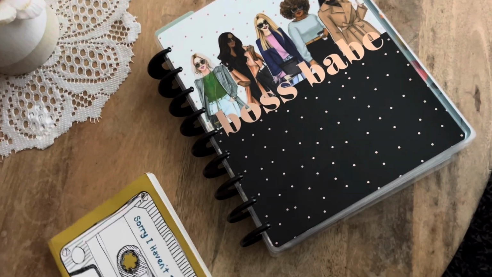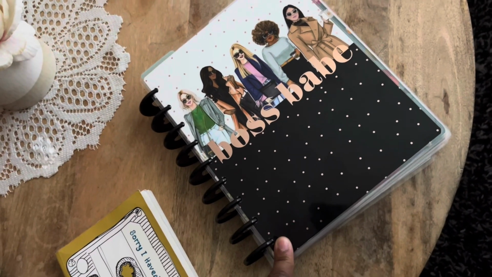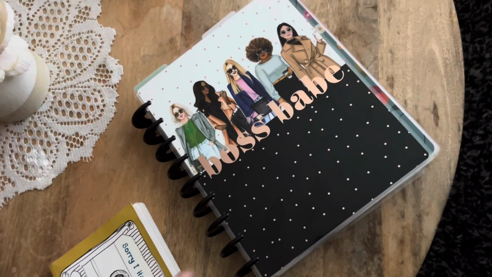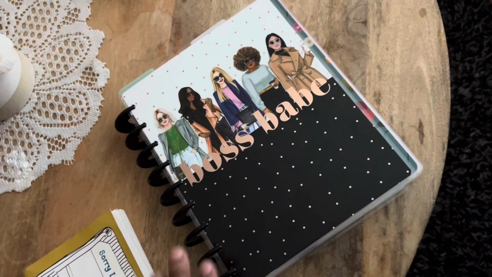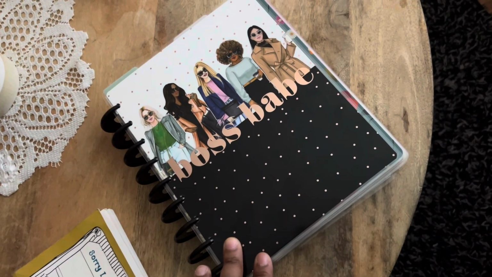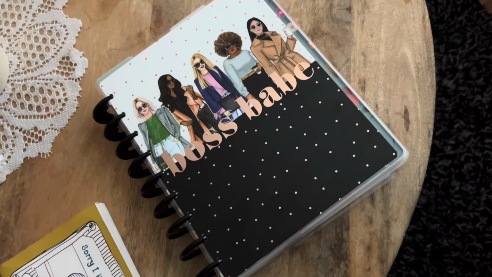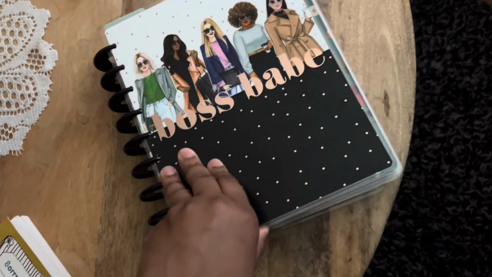Okay guys, this is Jennifer filming a couple of days later, and I'm just coming back for a quick update. I have decided to put expander discs on my Transformer Franken planner because it was just packed to the gills, and I'm just in my expander discs era. I needed a little bit more space. I needed to turn the pages with ease and stop ripping my pages.